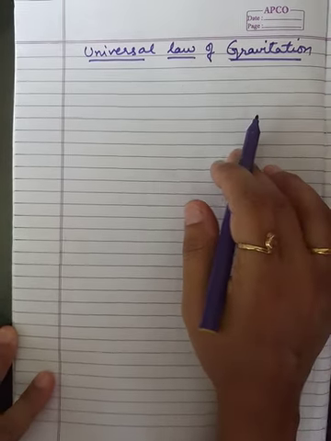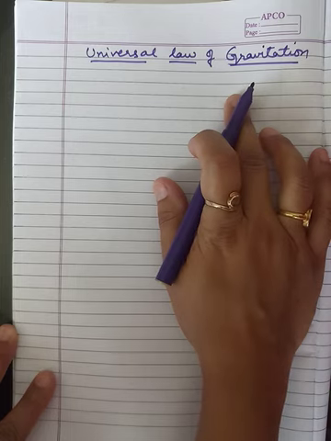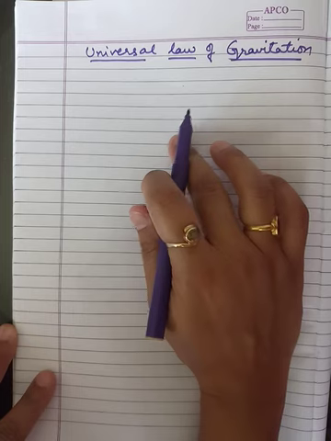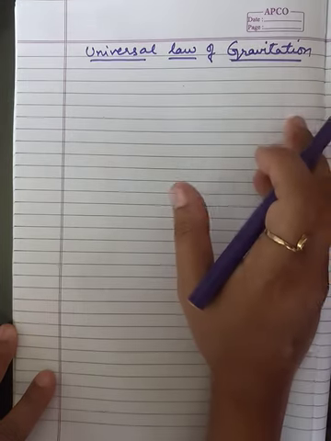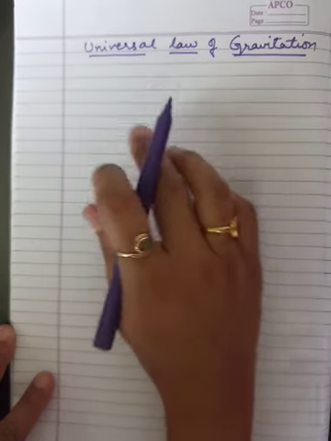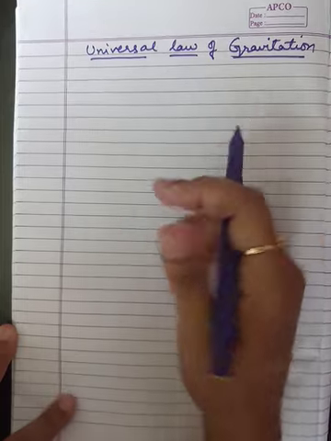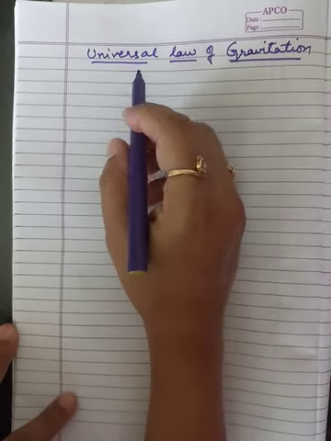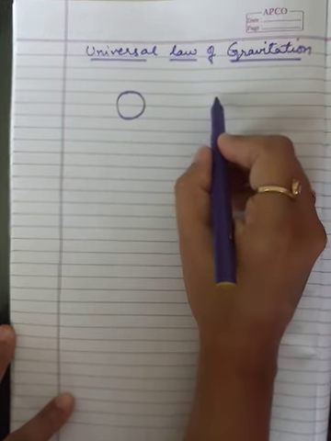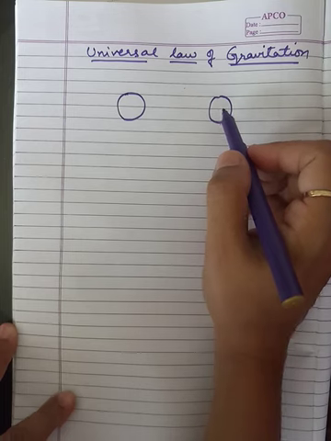Now, this law states that the force between any two objects is directly proportional to the masses of those objects and inversely proportional to the square of the distance between those two objects. Let us consider two objects for understanding this. These two objects can be two balls, or two planets also.